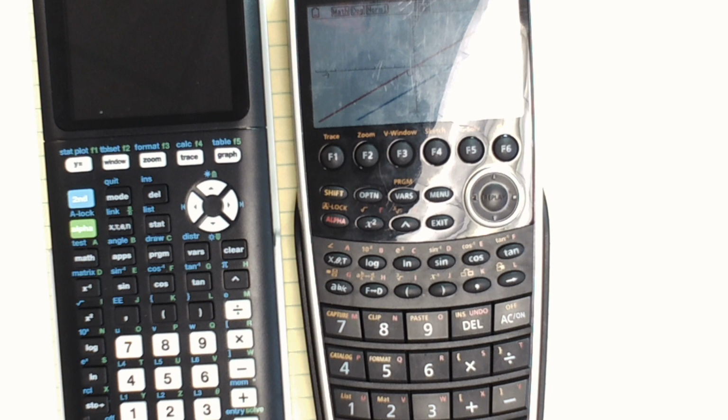Okay, so we're gonna go to viewing window. We're gonna hit the F3 for standard. Exit back out of the viewing window, so click exit. And now go back to draw again.